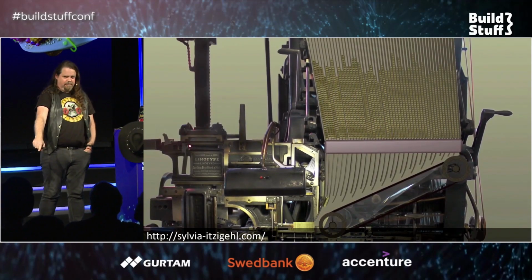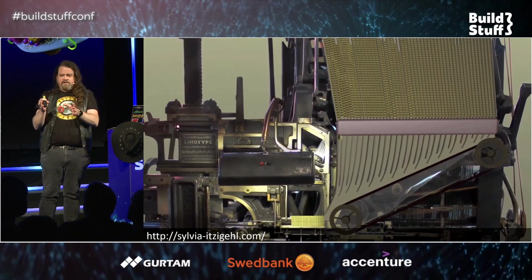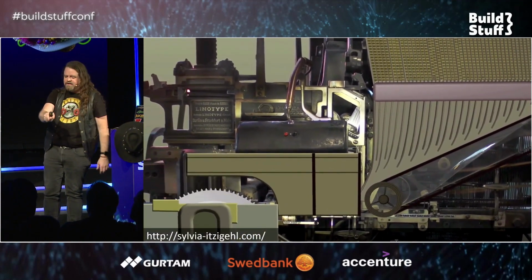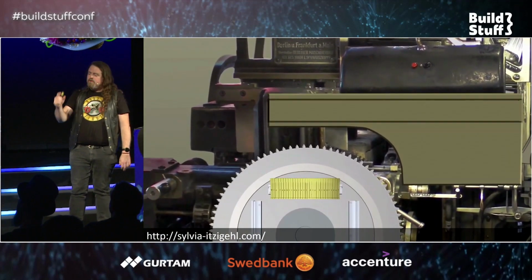This is called the magazine. That's your font. If you want to change the font, you need to get a friend to help you carry it. This is not a drop-down list. That thing weighs about 80 kilos. Those matrices line up here in something called the mouthpiece.